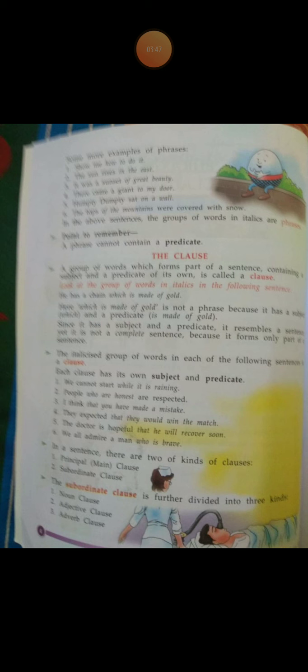Though it contains a subject and predicate of its own, still it cannot be called a sentence, because in a simple sentence we have only a single clause, but in other sentences like complex and compound sentences we have more than one clause. So a group of words which forms part of a sentence, containing a subject and a predicate of its own, is called a clause.